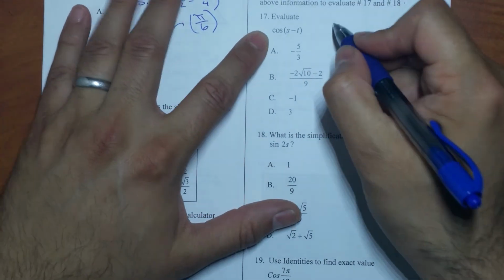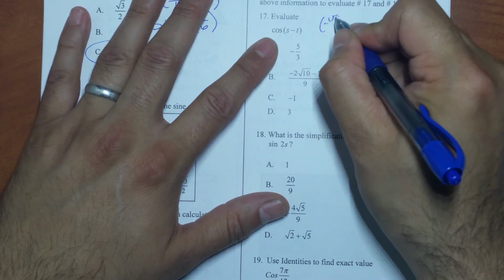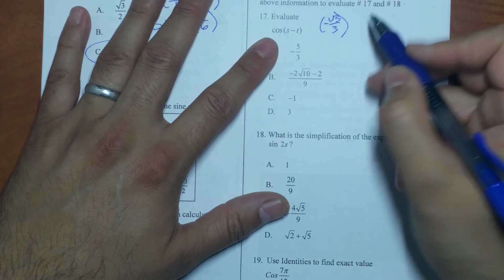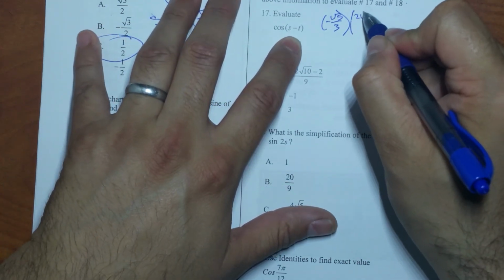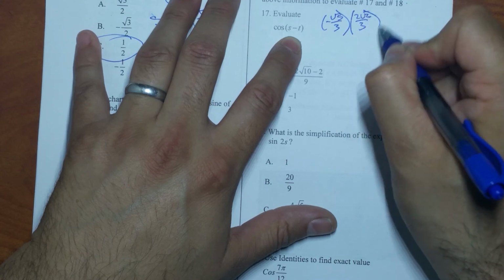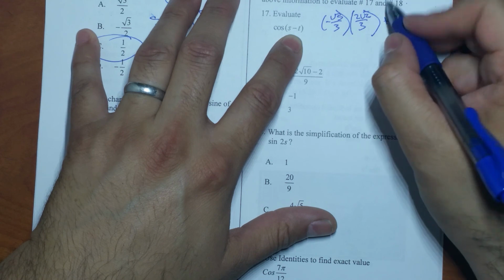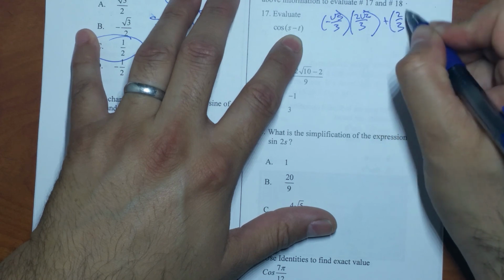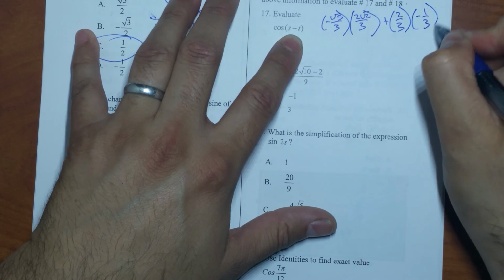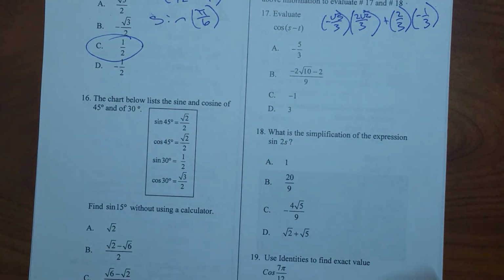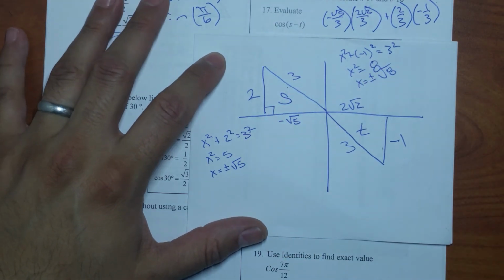Cosine of s is going to be my negative rad 5 over 3. Cosine of t is 2 rad 2 over 3 plus sine of s, which is 2 over 3, times sine of t, which is negative 1 over 3. So I got all those values from these triangles that we just did here.